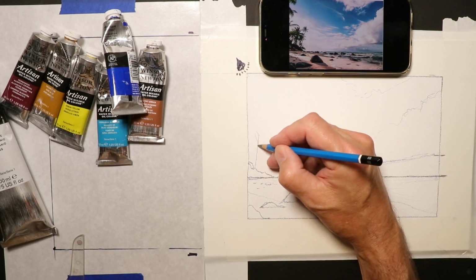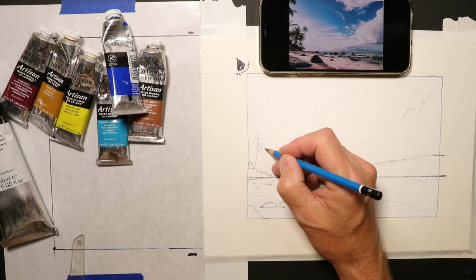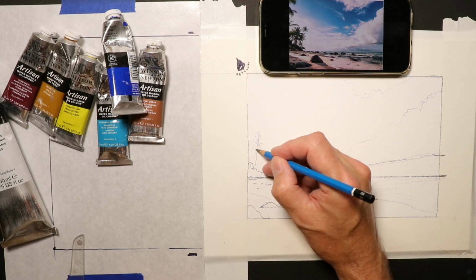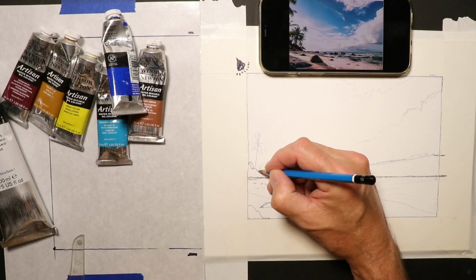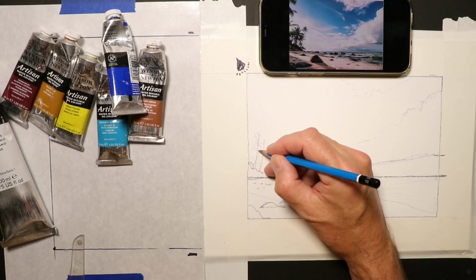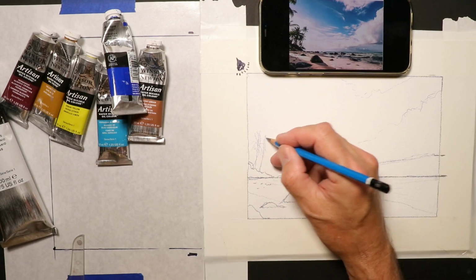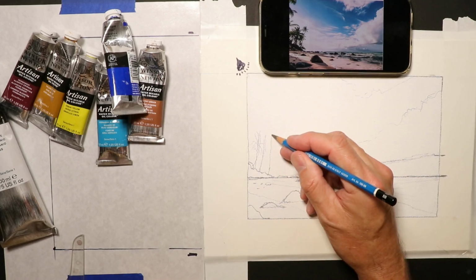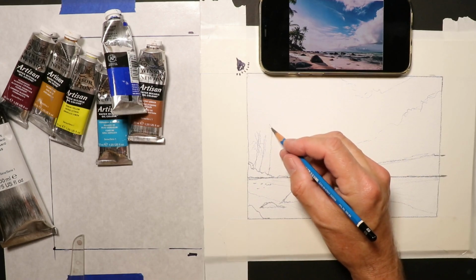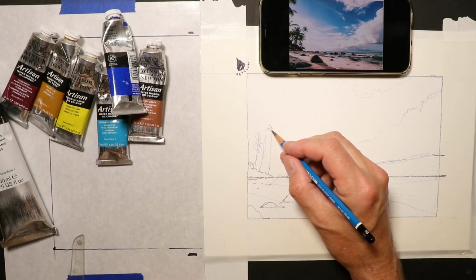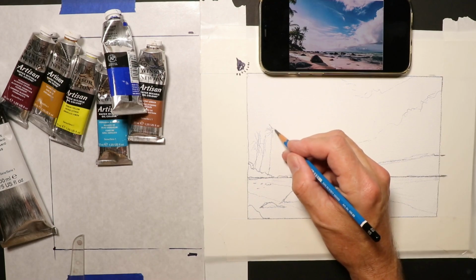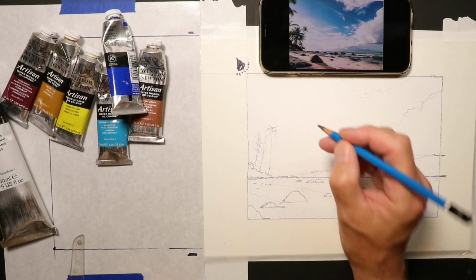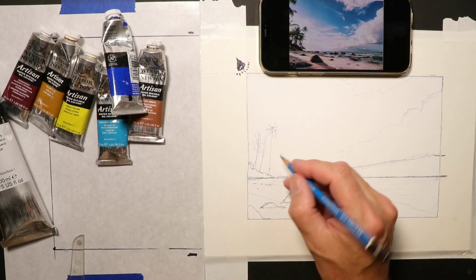We're going to add the palm trees, and we're going to do these fun and loose.